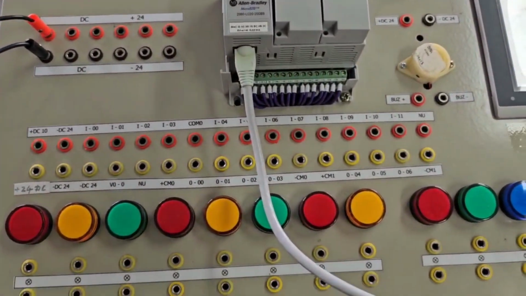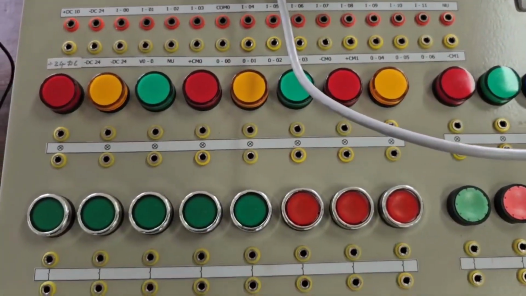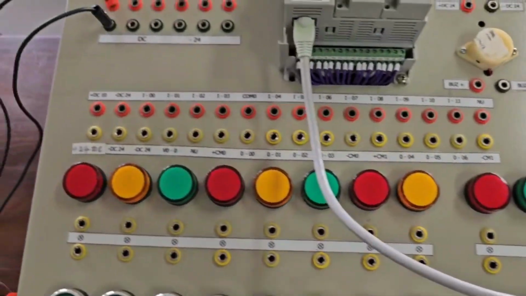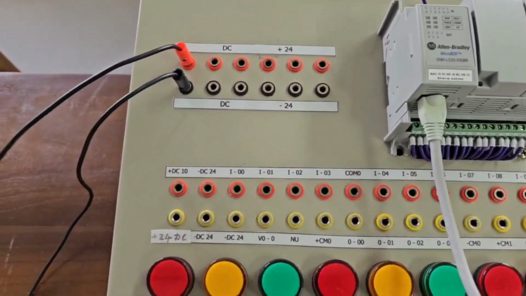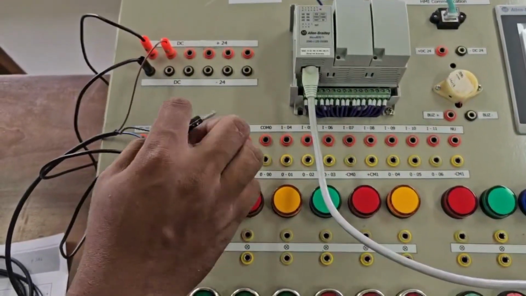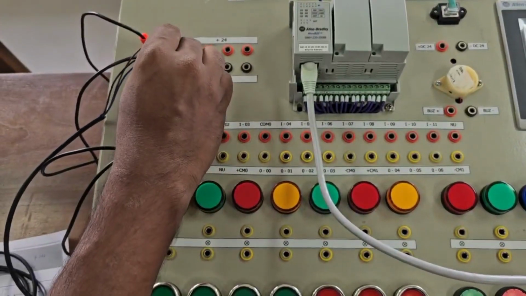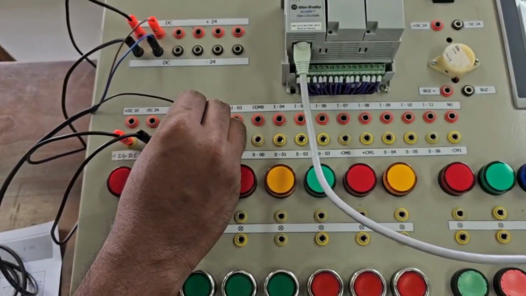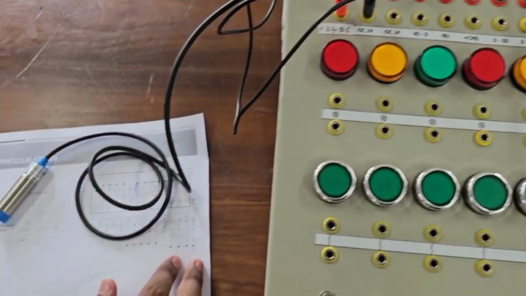This is our PLC panel board. The PLC is connected to the computer using an Ethernet cable. On top we have the light indicators, and at the bottom we have the switches. Here also we have the DC power into the PLC. When we connect the PNP type sensor, the brown wire goes to the plus, the blue wire goes to the minus, and the black wire goes to the I01.